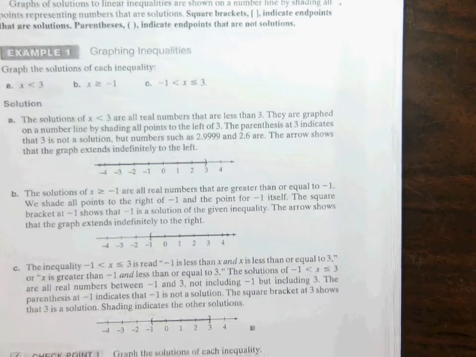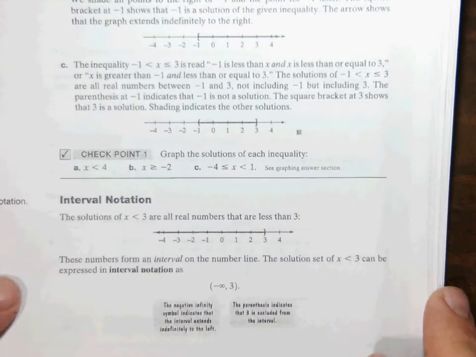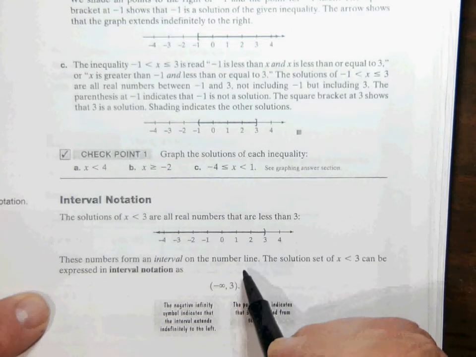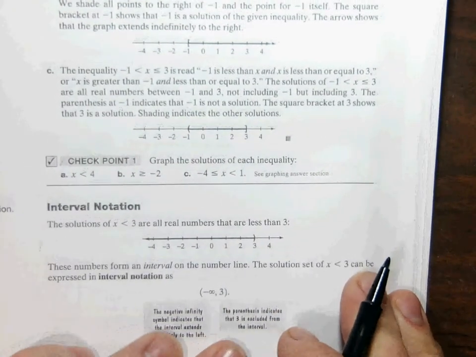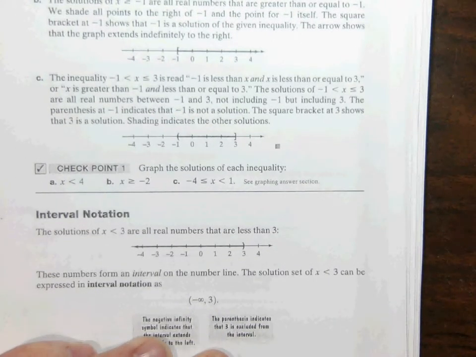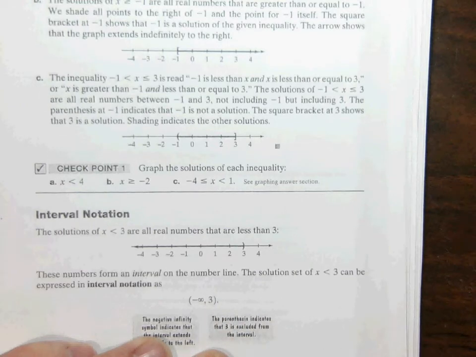Alright, so a couple other ways to represent that stuff. First is called interval notation. Now, if I wanted to show all numbers from negative infinity up to 3, but not including 3, I would show it like that. Infinity is a figure 8 on its side, so negative infinity is a negative figure 8 on its side, up to the number 3, but a parenthesis means I don't include the 3. So that's how I would show x is less than 3.